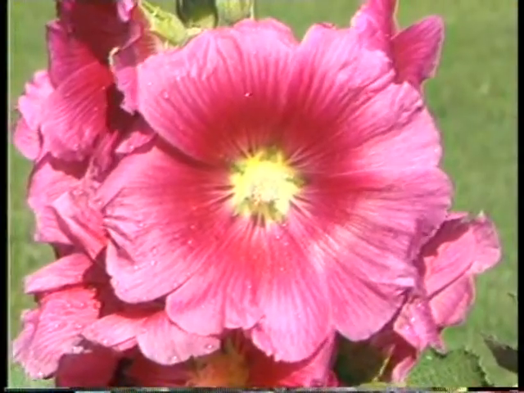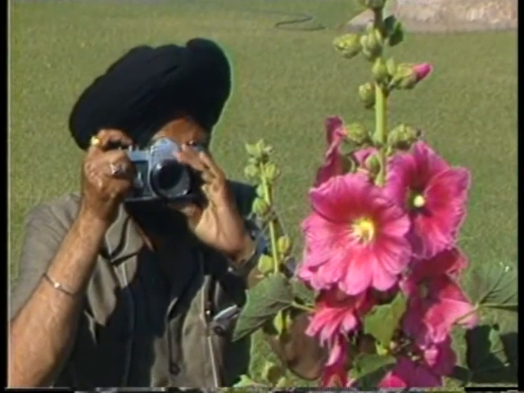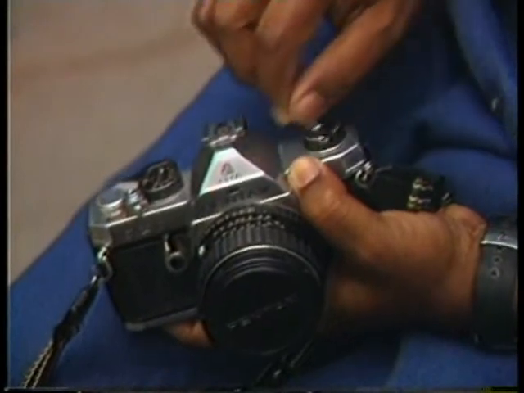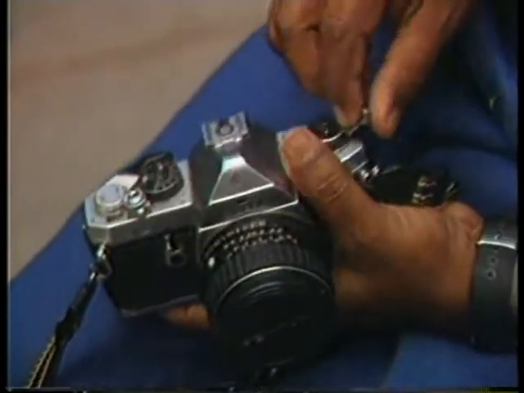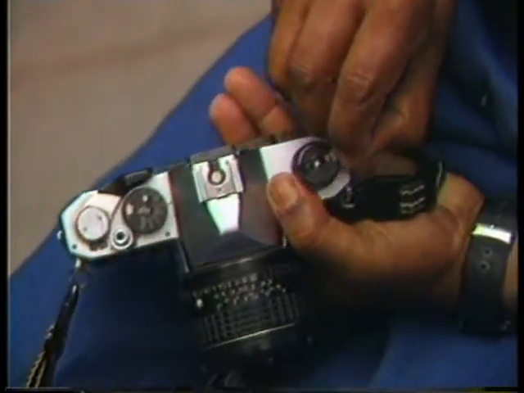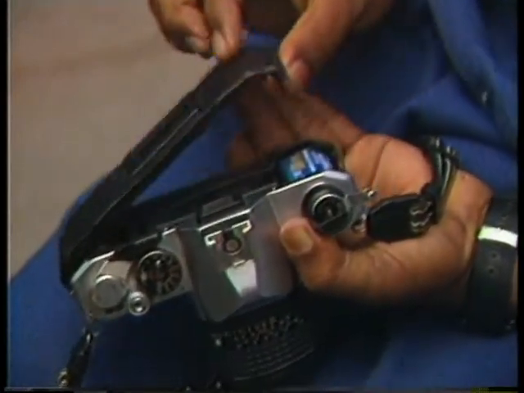Focusing is done and the picture is clicked. Negative film exposed in the camera is rewinded and taken out.